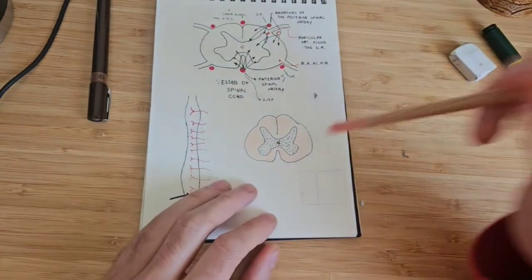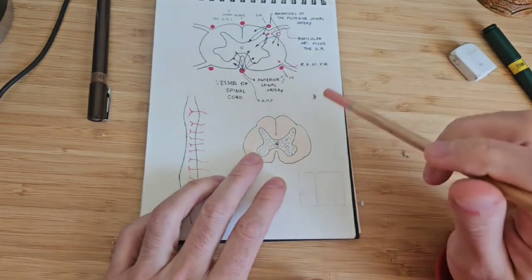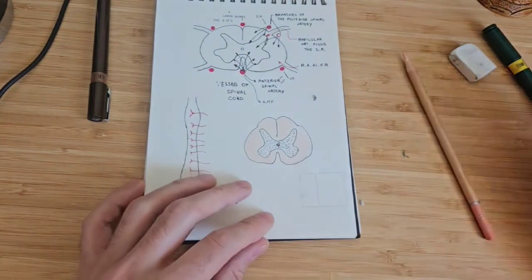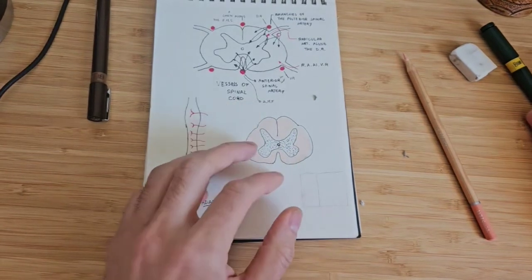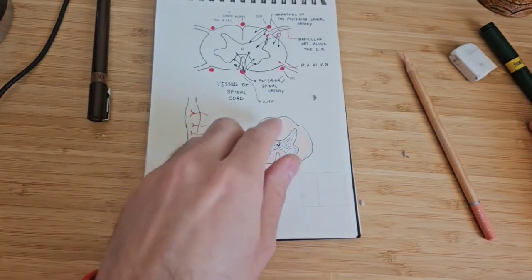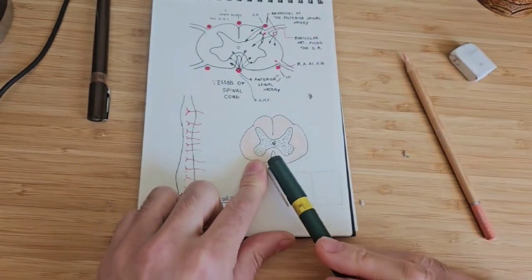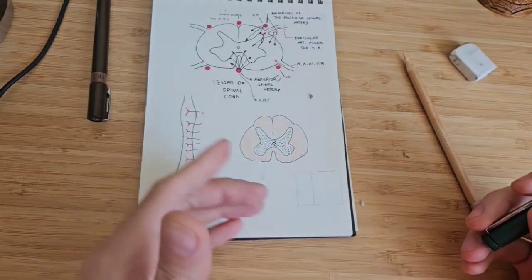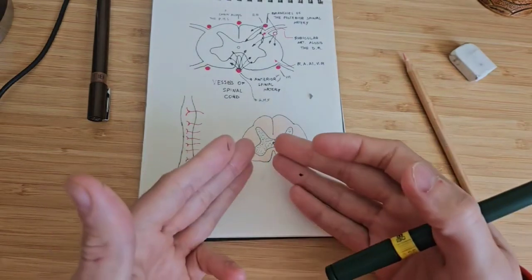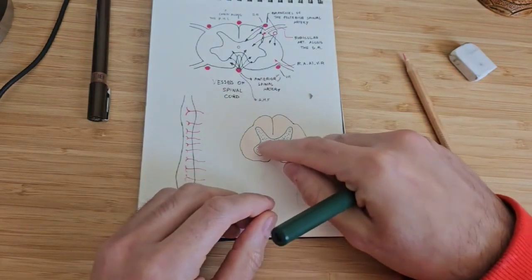Clinically, what happens when we have an injury in this area here of the gray matter? Injuries in this area usually can result in significant functional deficits. For example, anterior horn injury, this part here, might lead to flaccid paralysis. And why? Because the patient might lose the motor neuron function, which comes from this area.